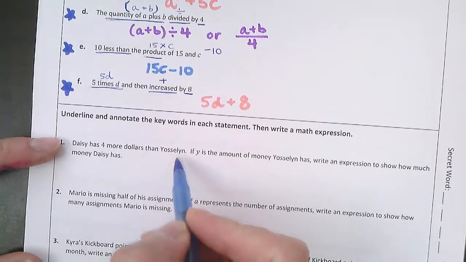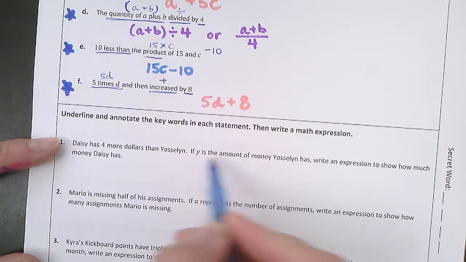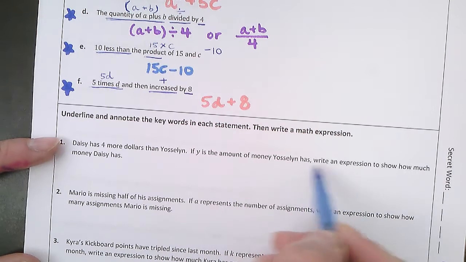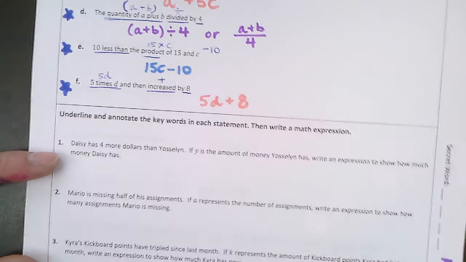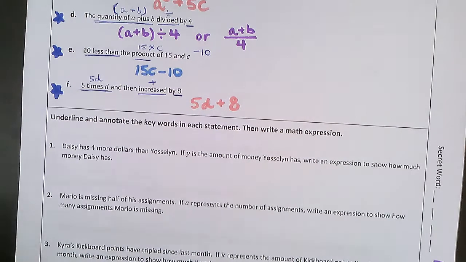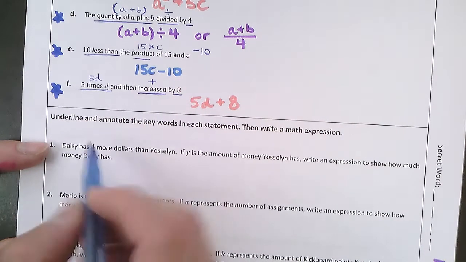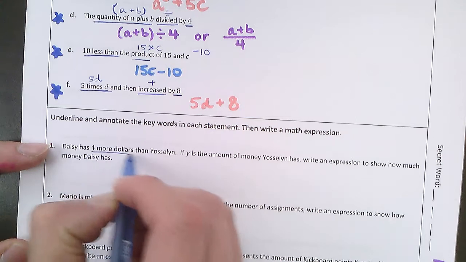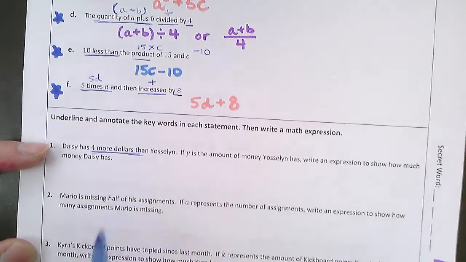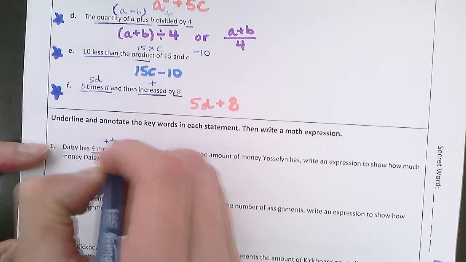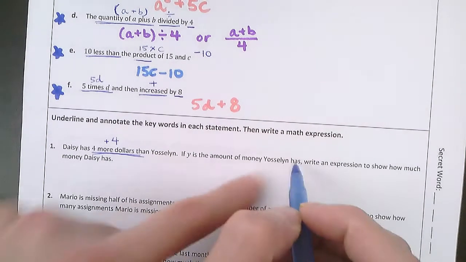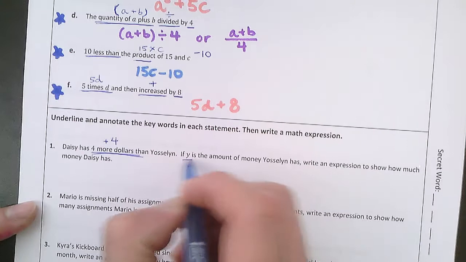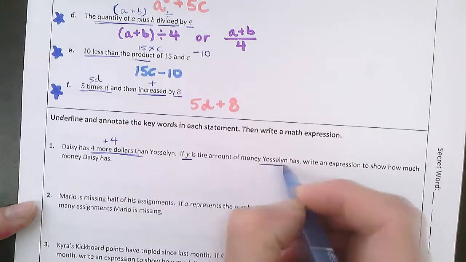Daisy has 4 more dollars than Jocelyn. If Y is the amount of money Jocelyn has, write an expression to show how much money Daisy has. Now let's read it again to annotate. So Daisy has 4 more dollars than Jocelyn. So 4 more dollars. We know that we're going to have a plus 4 somewhere. And Y is the amount of money Jocelyn has. So we're going to underline a Y and Jocelyn.